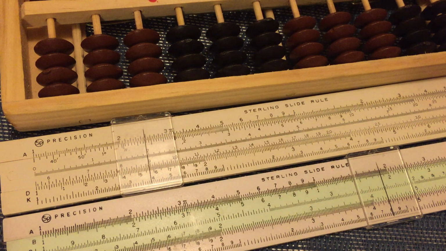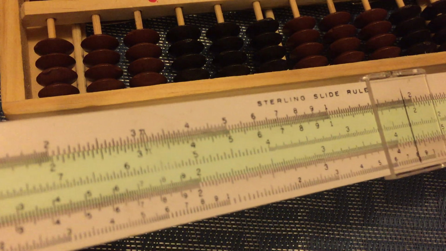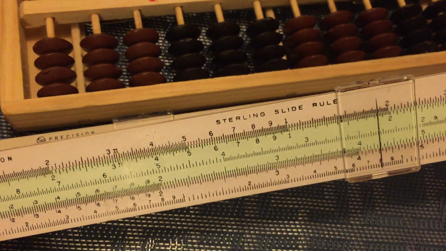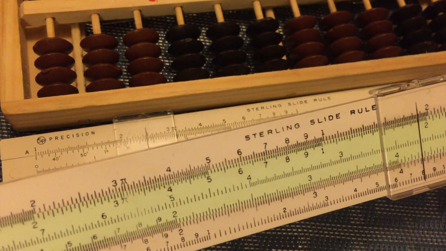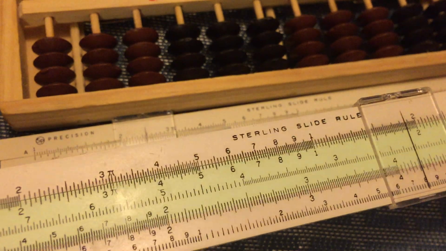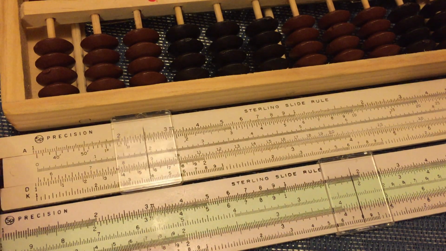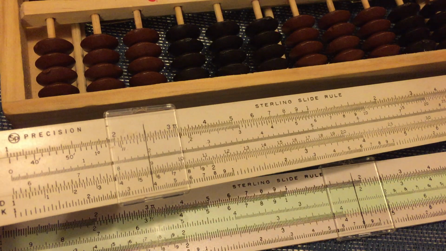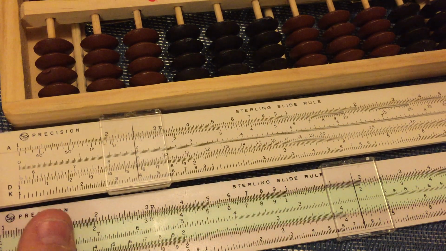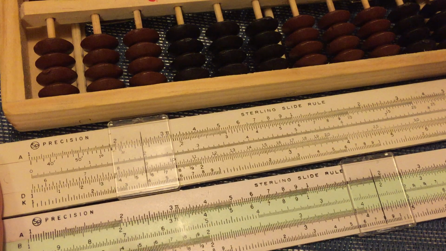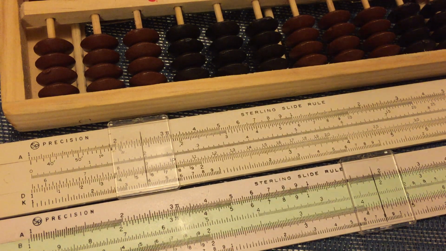Take care, and go out and download a virtual slide rule for free on your app store, and play around with it, or go to online sources. You can type in virtual slide rule in your browser, and you can actually play around with a virtual slide rule on your web browser on your computer and do the exact same thing.